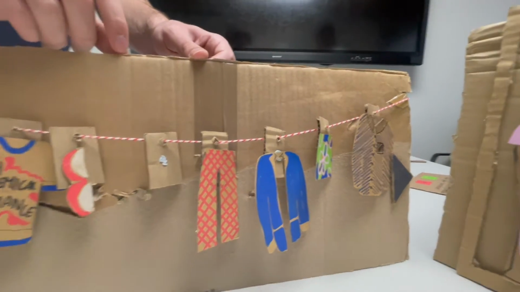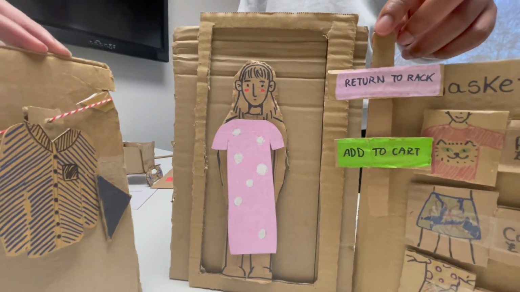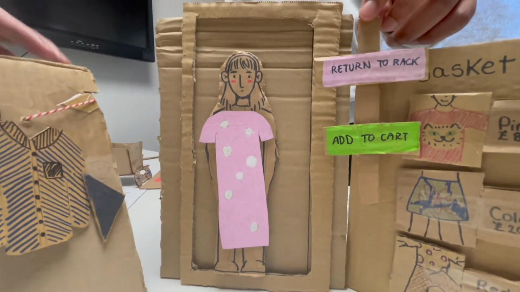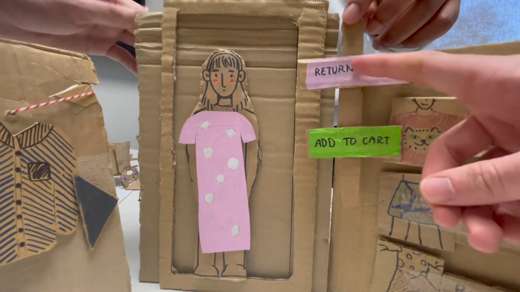The user can then walk over to the avatar and see the item of clothing that they selected to try on. They are able to return to rack or add to cart. In this case, we'll just return it to the rack.